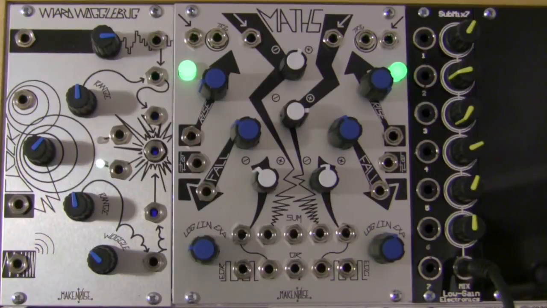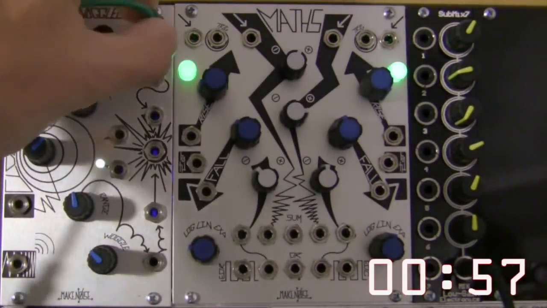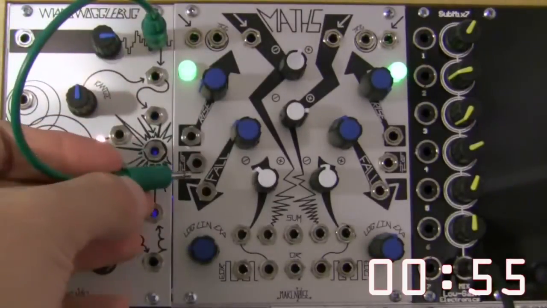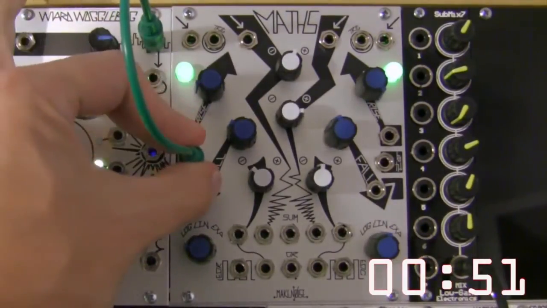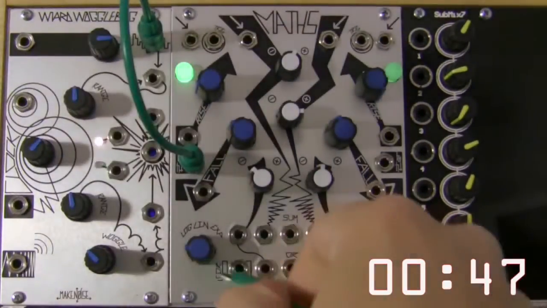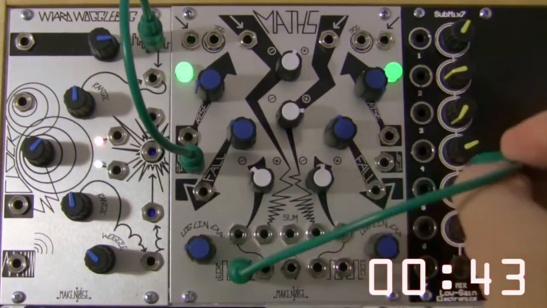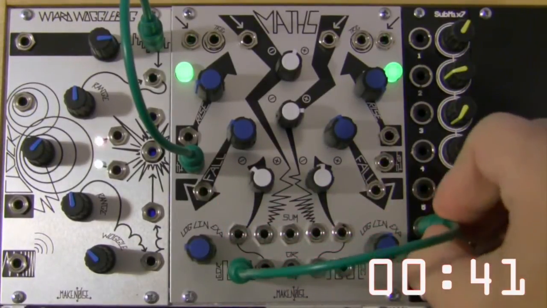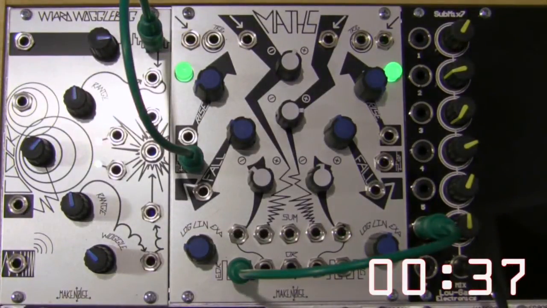So here we go, starting. All right. We're going to take some random notes from the wired Make Noise Wogglebug. We're going to go into the both input of our Maths. So right there, we should actually be triggering notes from the Maths. To get our sound out, or audio out, we're going to take from the end of rise output and patch into our mixer right over here. And there we have some notes over here.